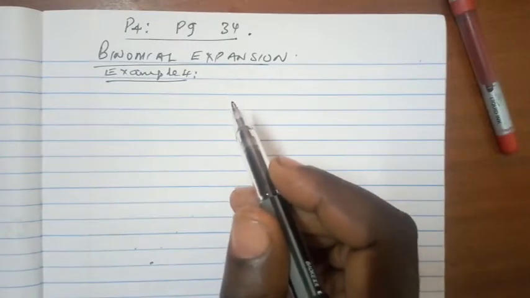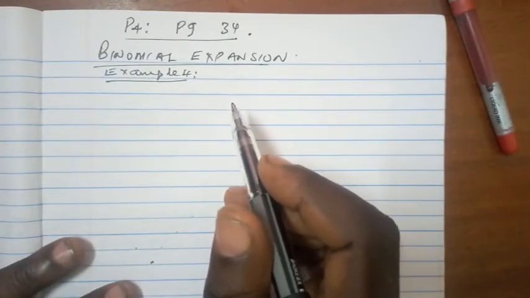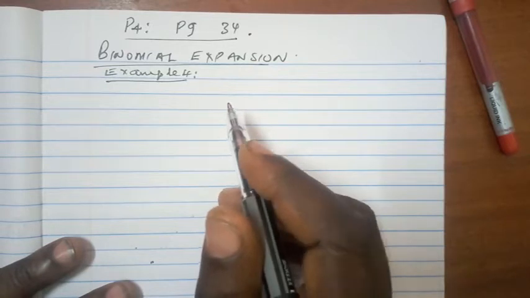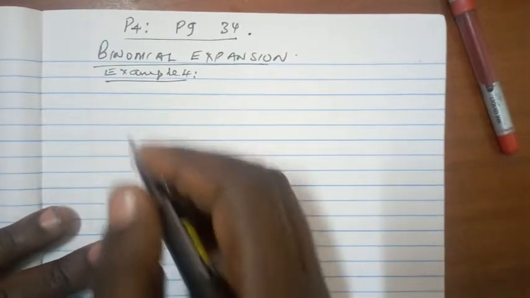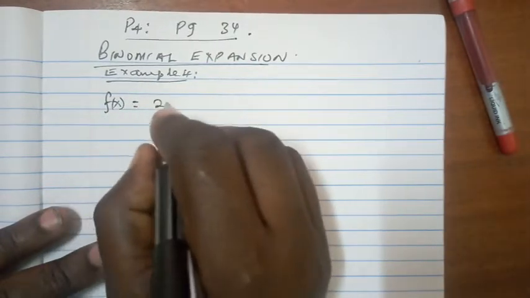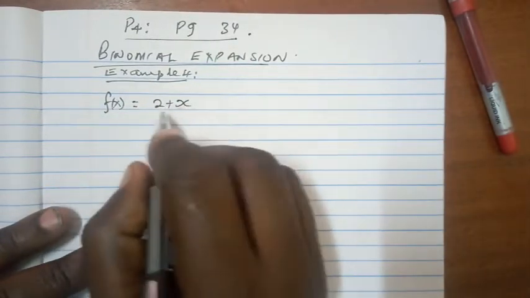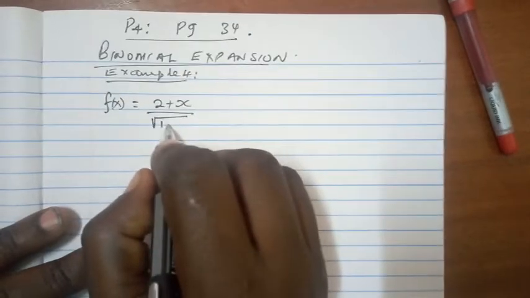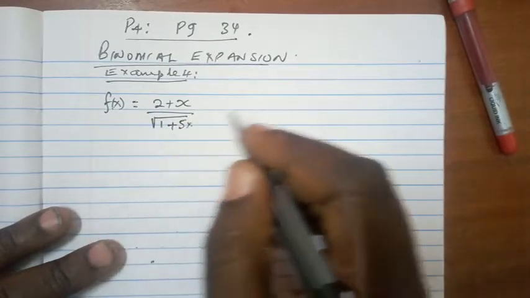In this case, we are expected to find, the function of x is given by 2 plus x all over the root of 1 plus 5x.